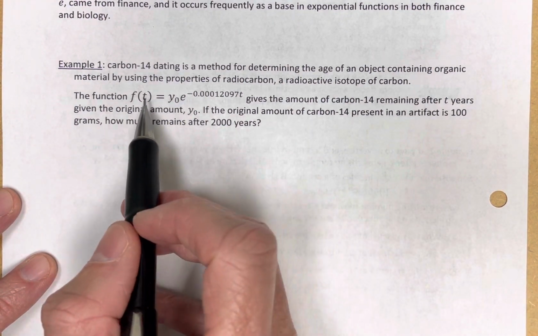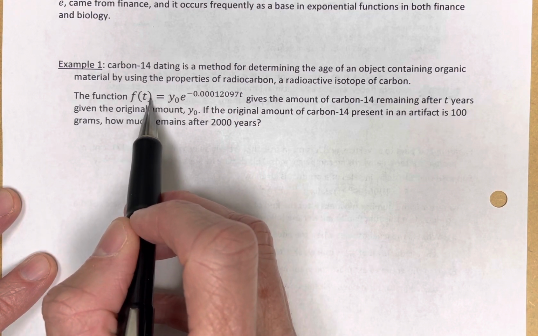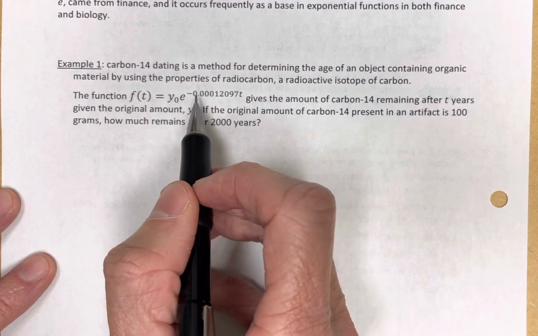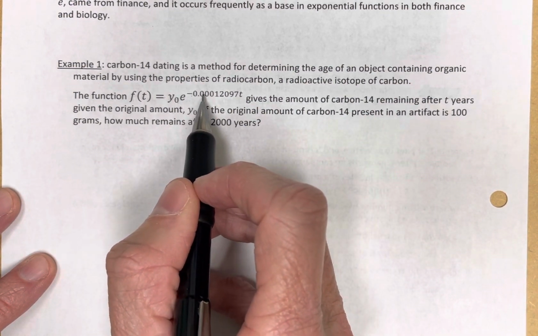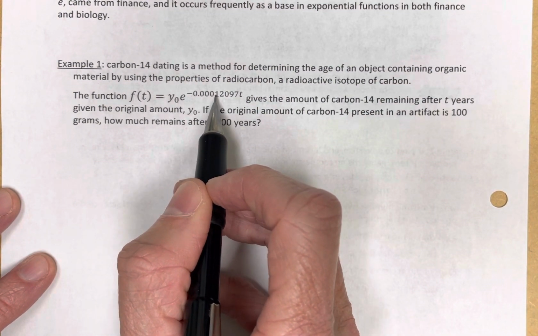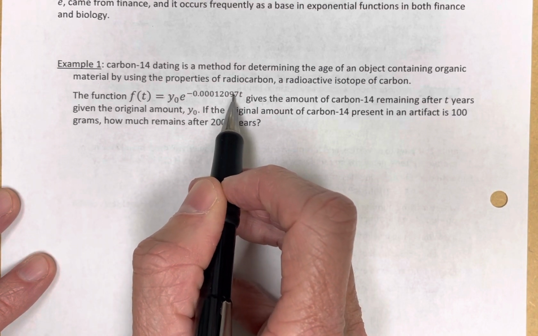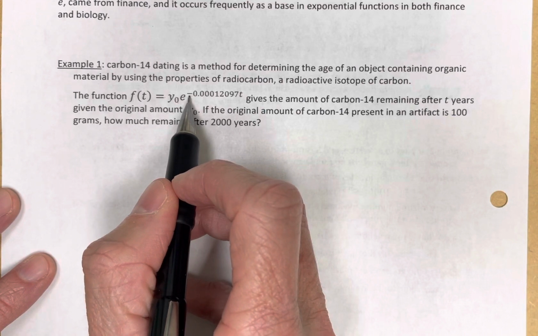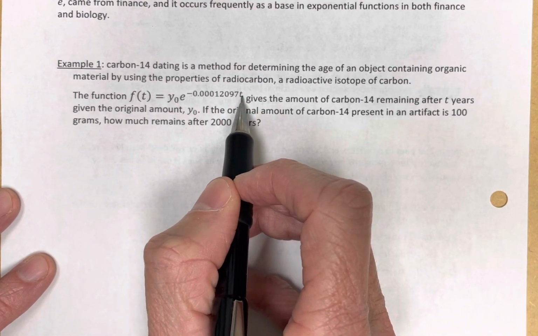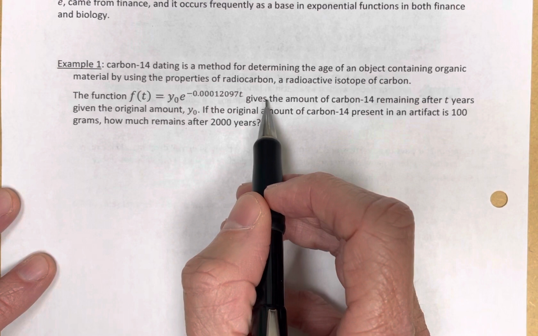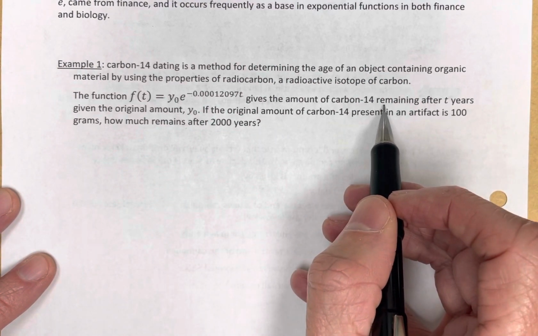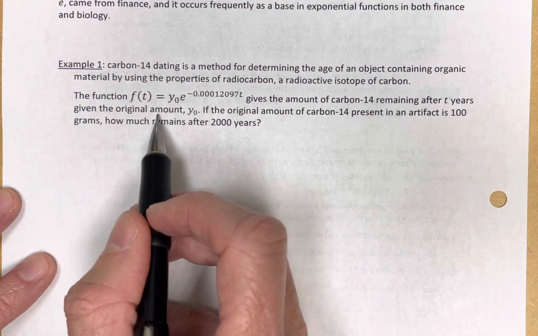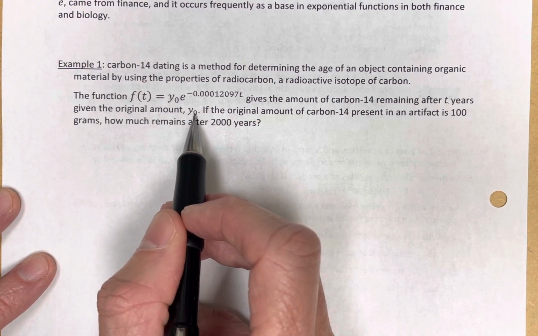And here's the function. The function f of t equals y sub 0 times e raised to the negative 0.00012097. Boy, is that specific. Of course, you know what that negative sign means. It means decay. Times t. And this function gives the amount of carbon-14 remaining after t years, given an original amount of y sub 0.